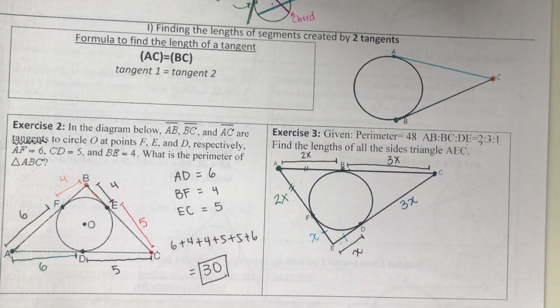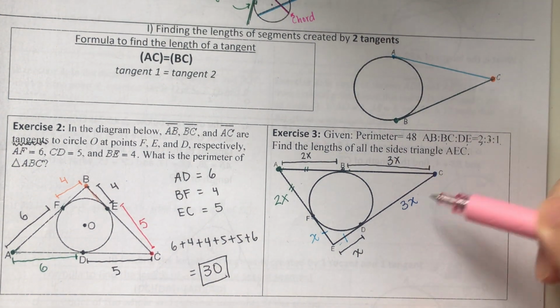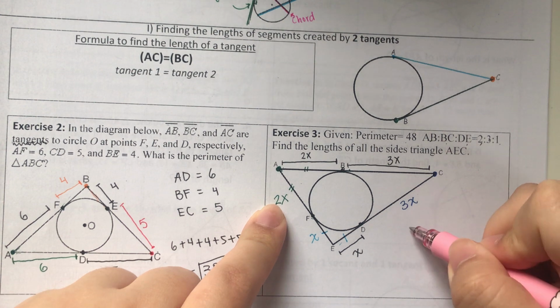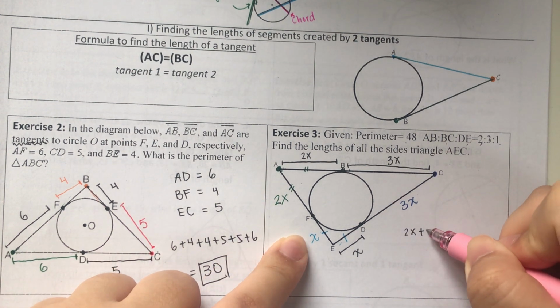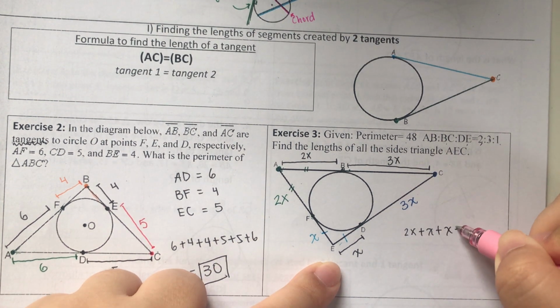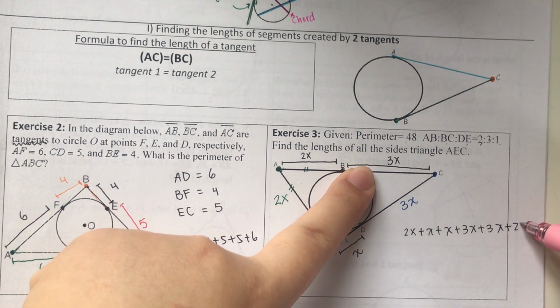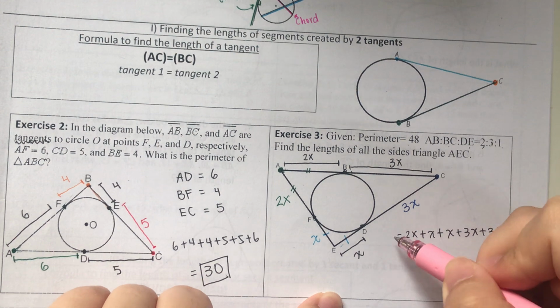If I want to find all the sides, I first need to find out what x is. The perimeter is 48, so I have to add up all the sides. That means 2x plus x plus x plus 3x plus 3x plus 2x is equal to 48.